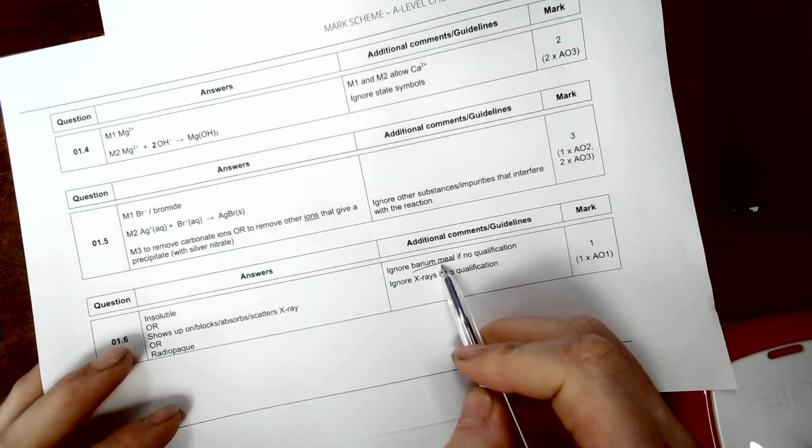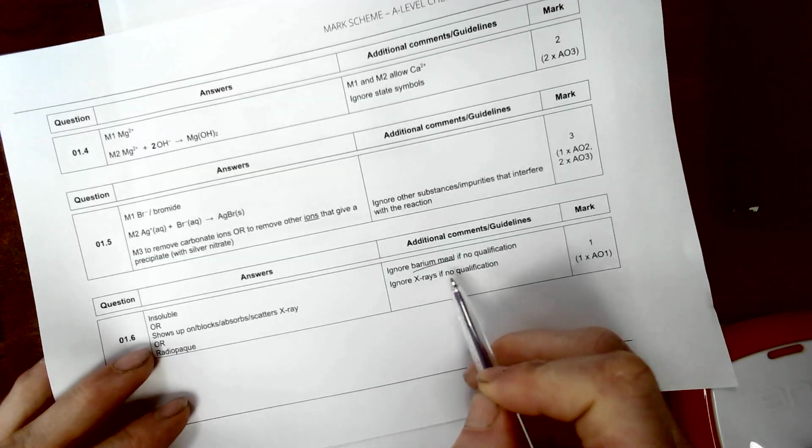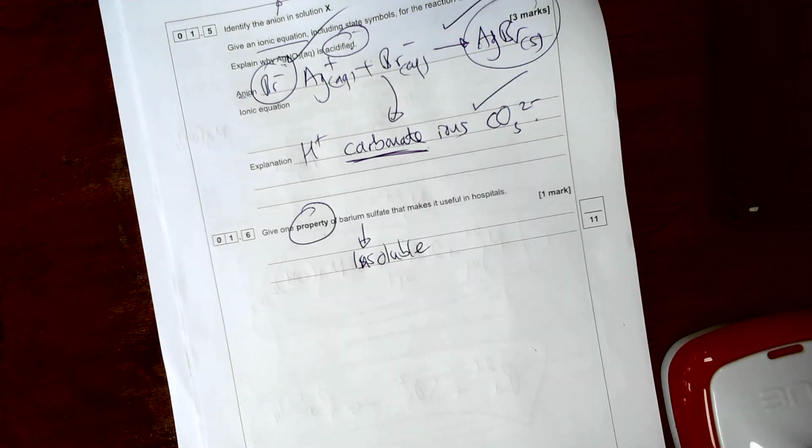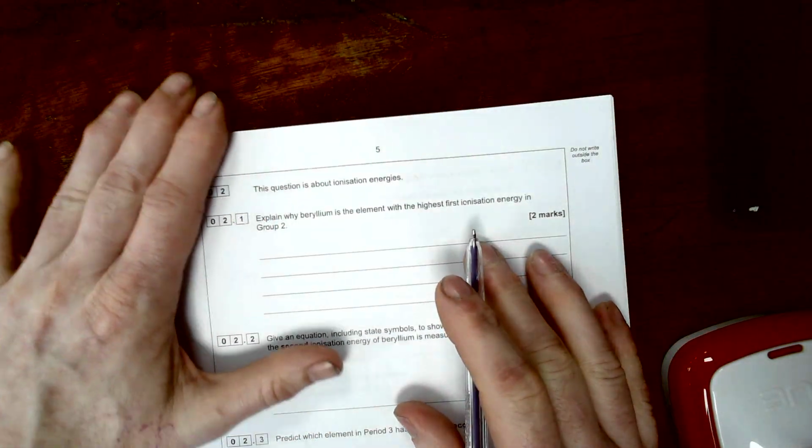Give me a property of barium sulfate. Barium meal. Nope. Ignore X-rays if you don't say why. So it stops X-rays penetrating. So a lot of people, if you ask for a property, it's got to actually be a property of that substance.